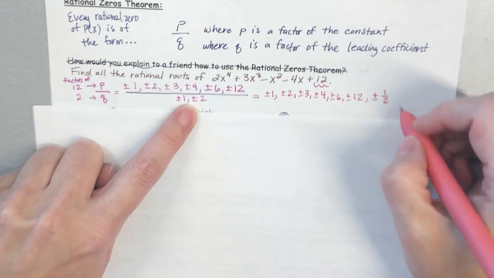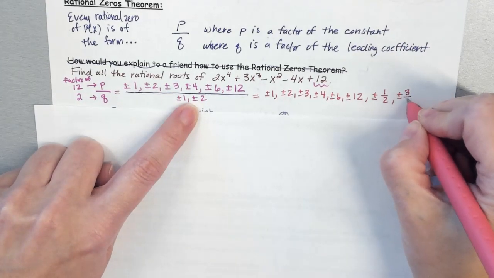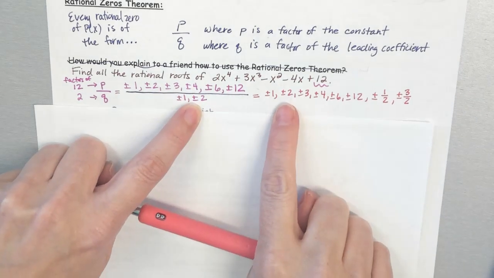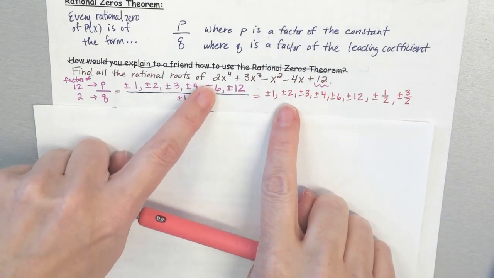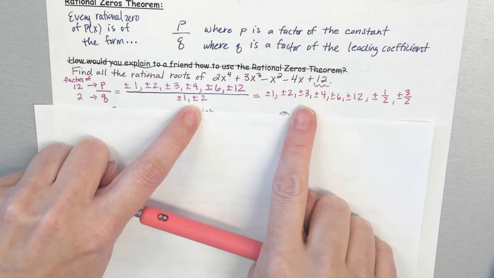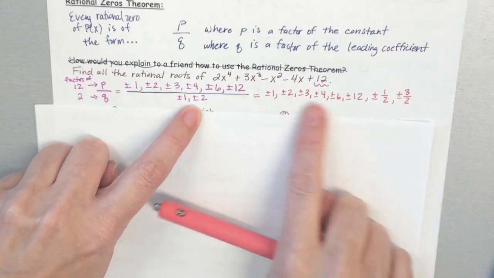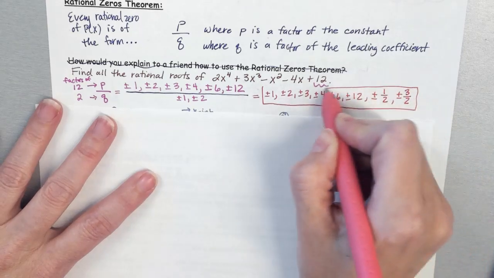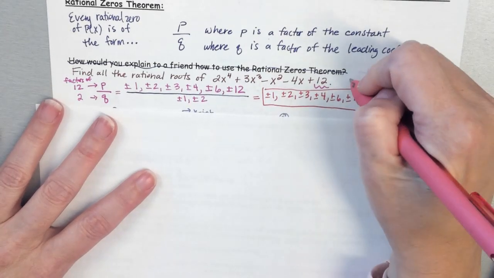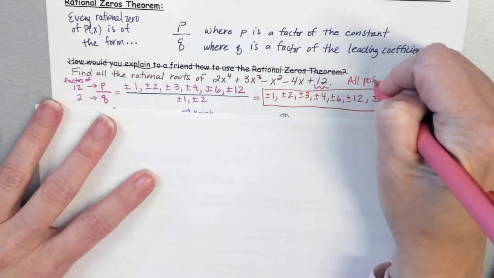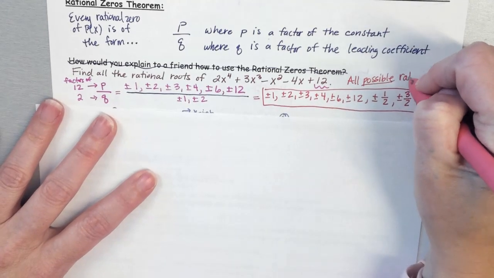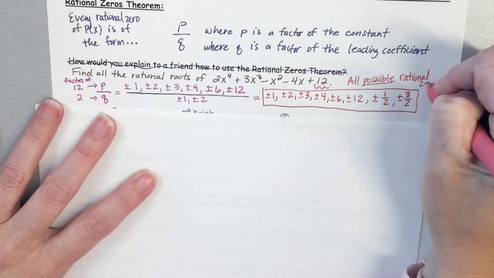3 over 2, we don't have that, so we're going to add it to the list of possibilities. 4 over 2 is 2, already on our list, we're not going to write it. 6 over 2 is 3, already on our list, don't need it. 12 divided by 2, 6, already on our list, don't need it. Okay, so these are all of the possible rational zeros.